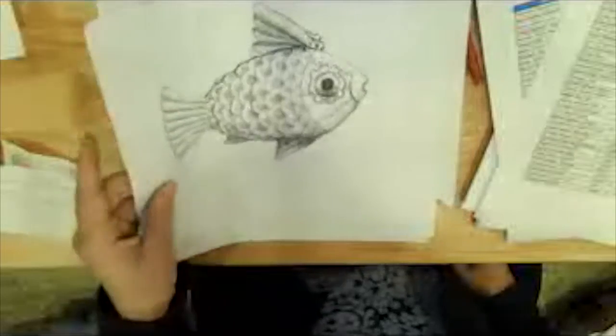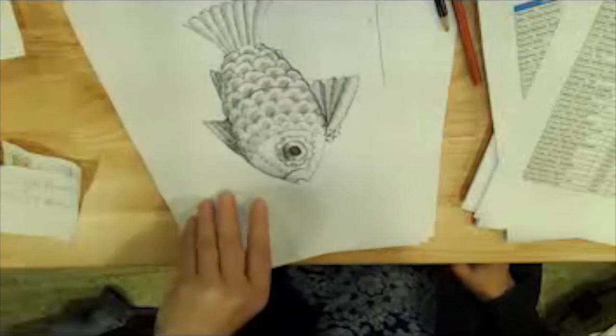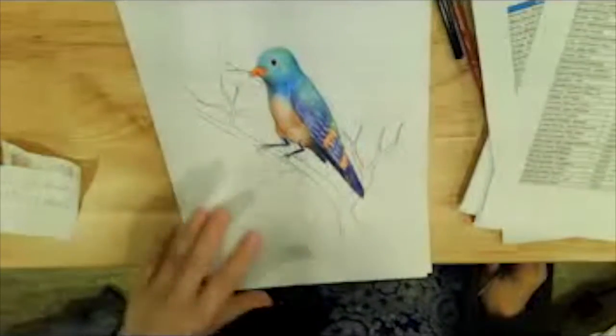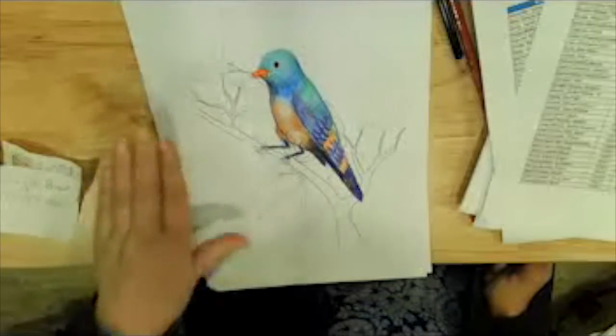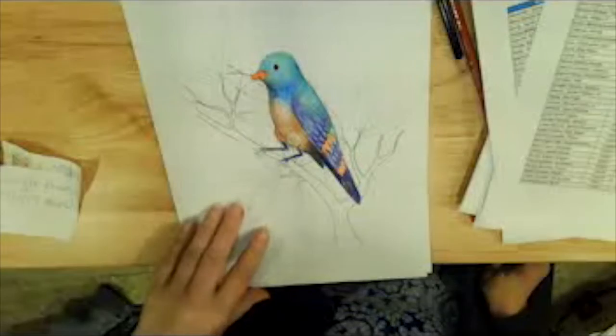So now we're going to start a new drawing. We're going to move away from the cartoony pictures and start moving into something more realistic. When I was a kid, one of the very first things I learned how to draw was a bird. Birds are actually a pretty simple thing to draw. So this morning for my Block 4 class, I drew this bird. We're going to walk through it together and draw the bird. And then if you have time, you can color it like I did.